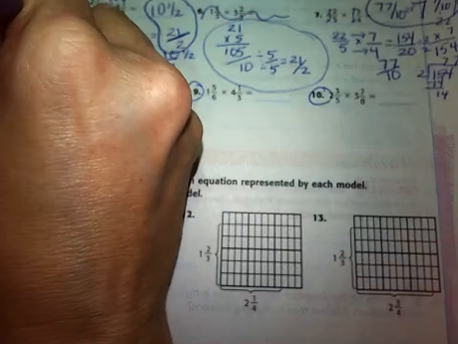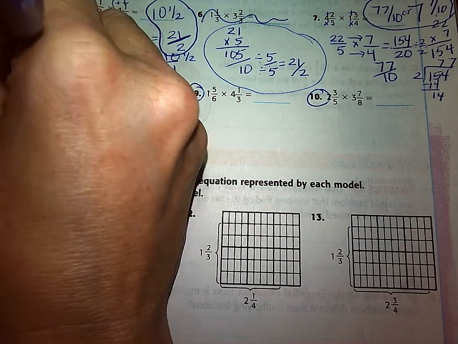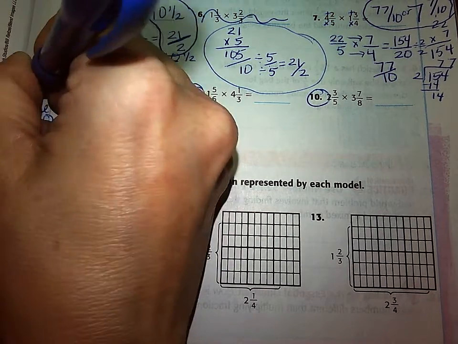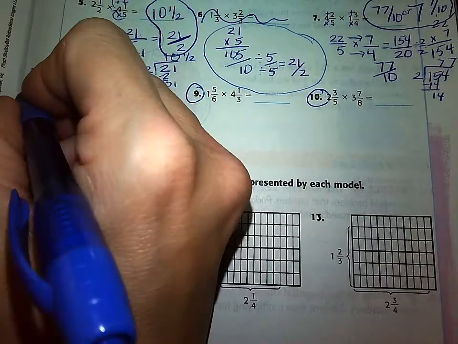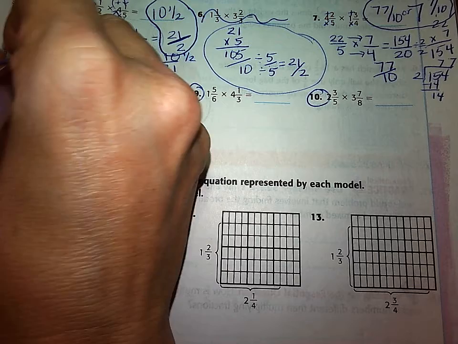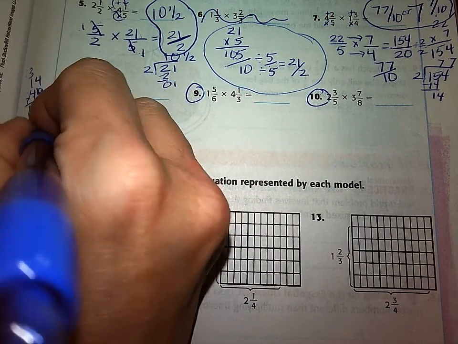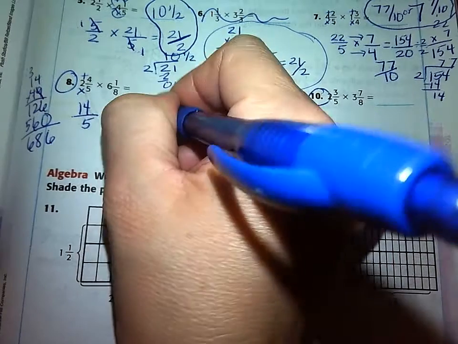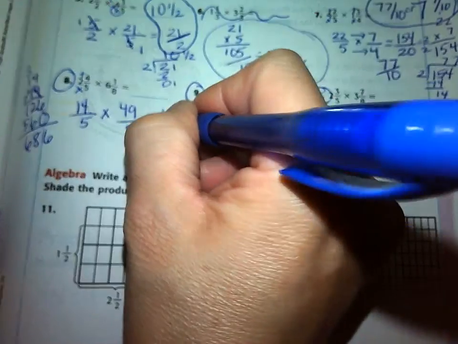14 times 49. Bring down my 0, cross off that number, remember, that's how we do this multi-digit multiplication. 4 times 4 is 16. 4 times 1 is 4, plus 1 is 5. 686, whew, that's a big number. And 5 times 8 we know is 40.